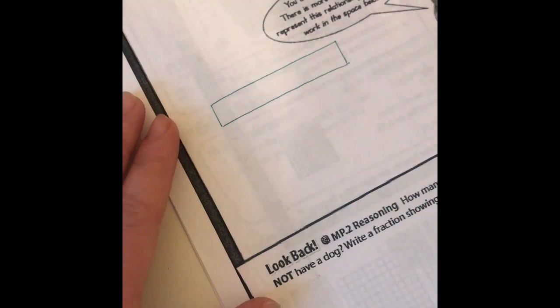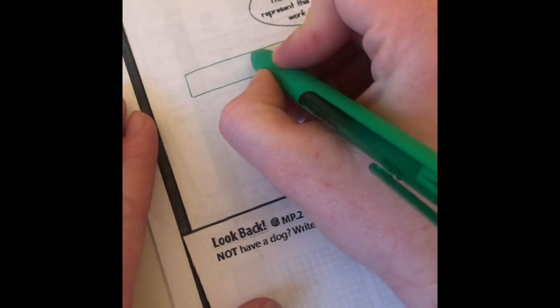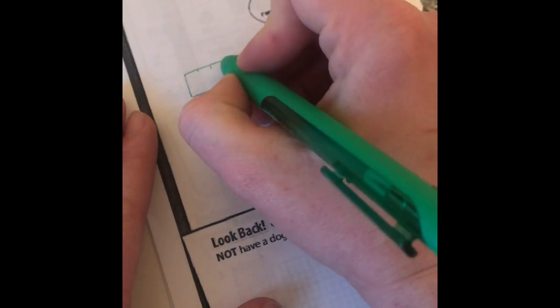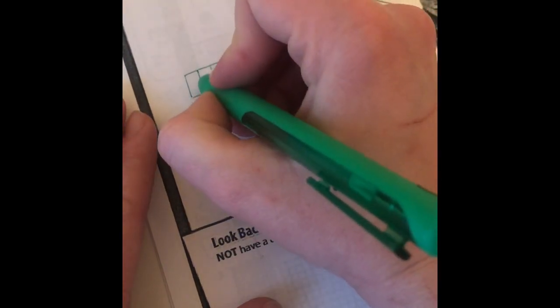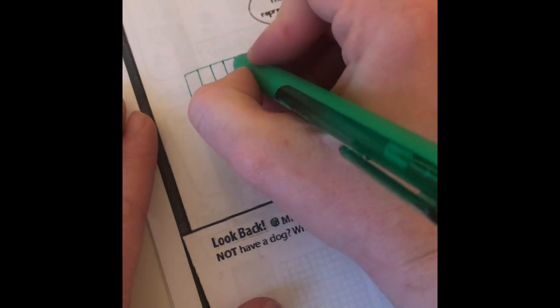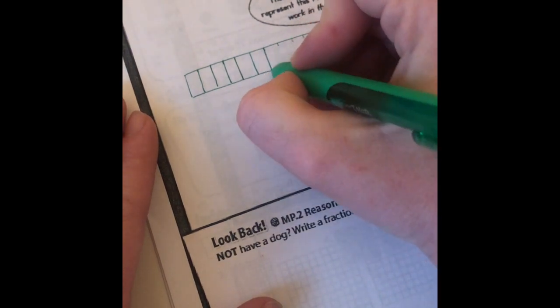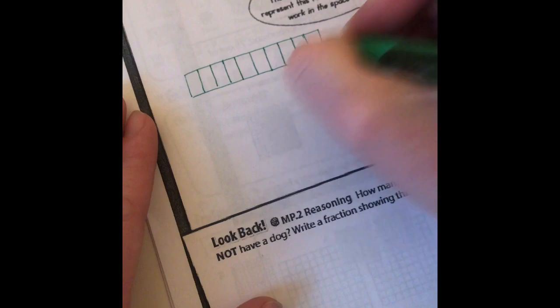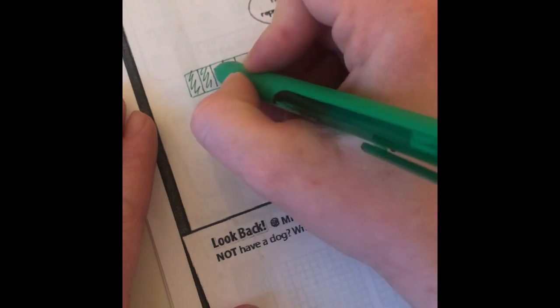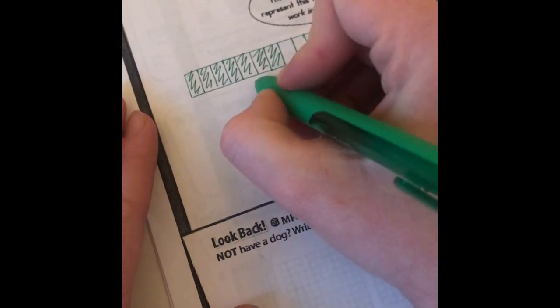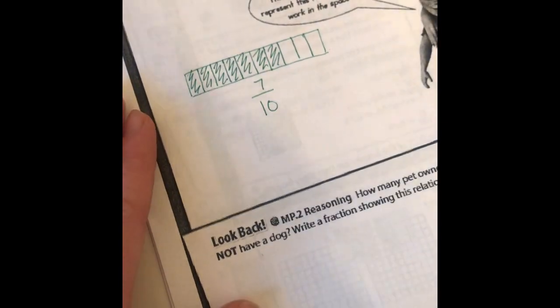And in my bar diagram, I want to have 10 sections. So for me to have 10 sections, I'm going to try to make this even. I need to have 5 on this side and 5 on the other. And then color in 7 of those sections. And I'm just going to write 7/10 underneath of it.